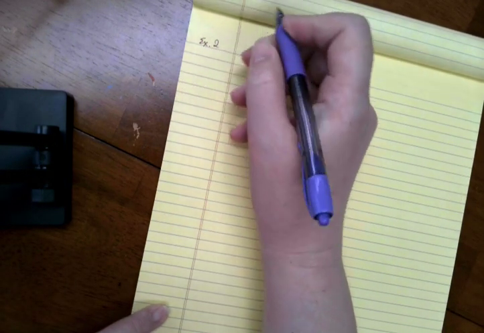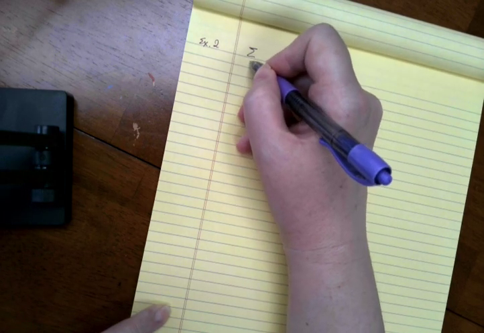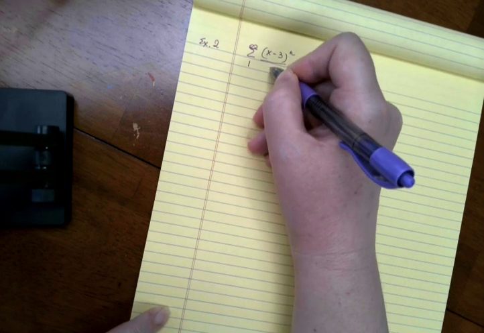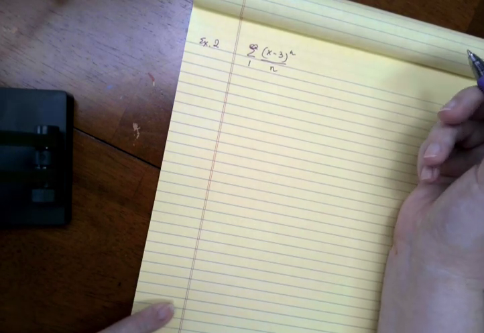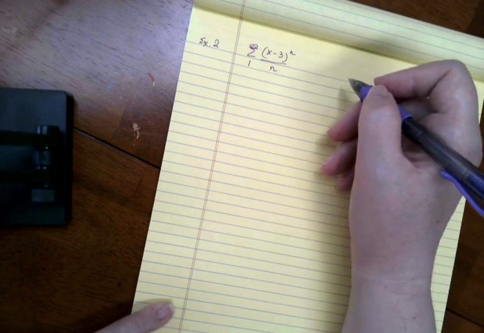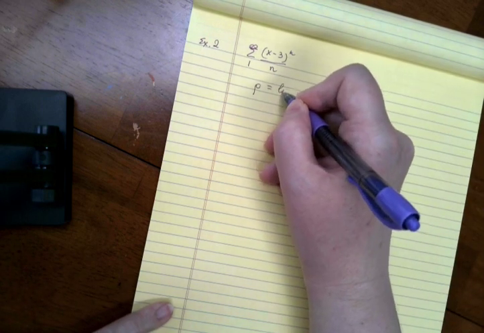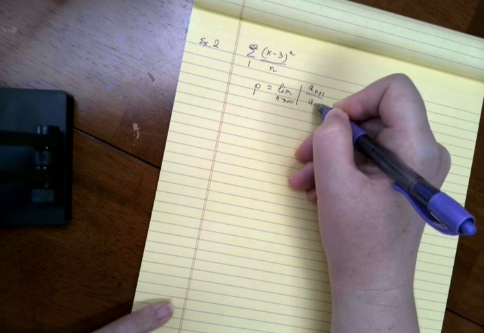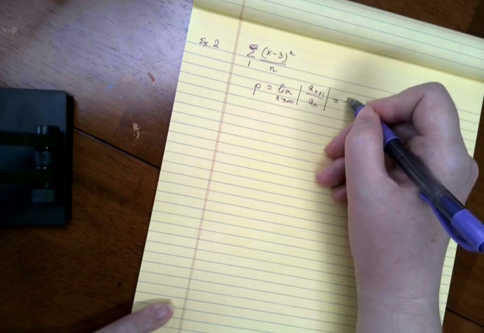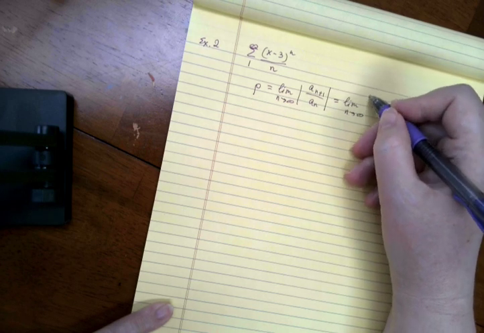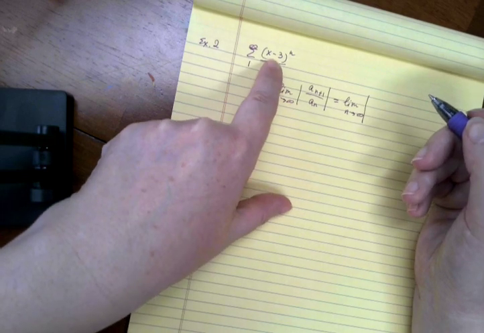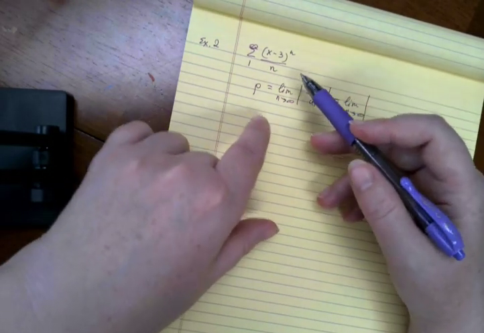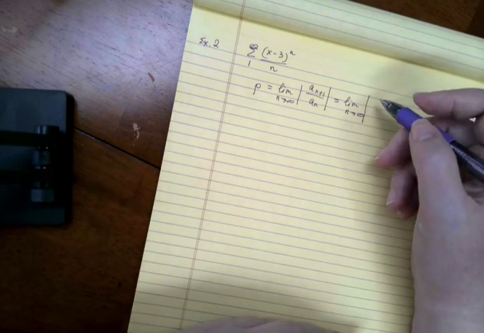So example 2, let's investigate the series sum from 1 to infinity of (x minus 3) to the nth divided by n. Again, we are using the ratio test. Rho is going to be the limit as n goes to infinity of the absolute value of a_(n+1) divided by a_n. Because x could be negative, we are stuck with absolute value, but then we can carry all the positive factors outside of the absolute value.